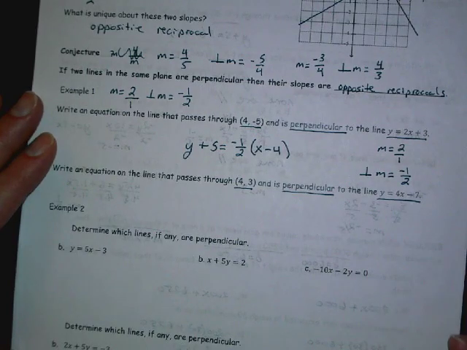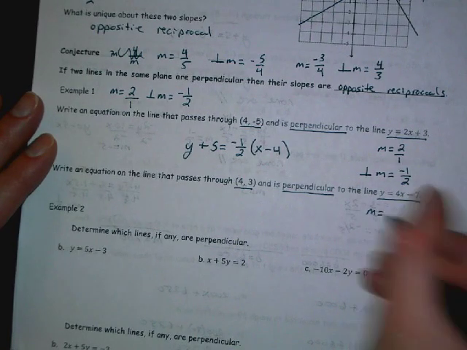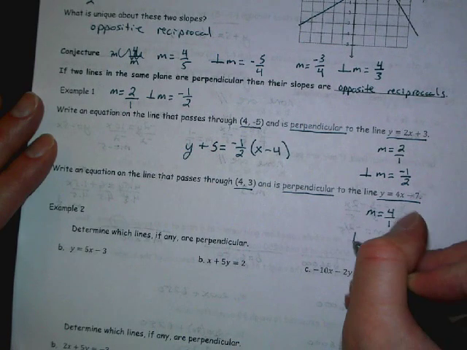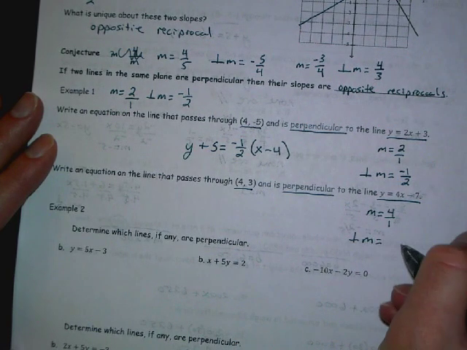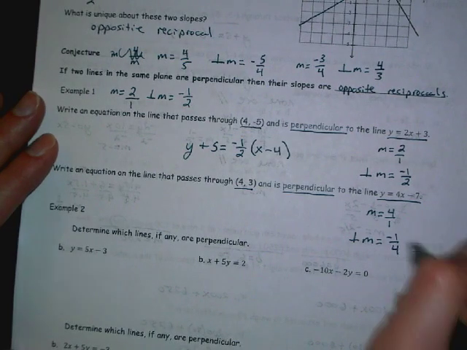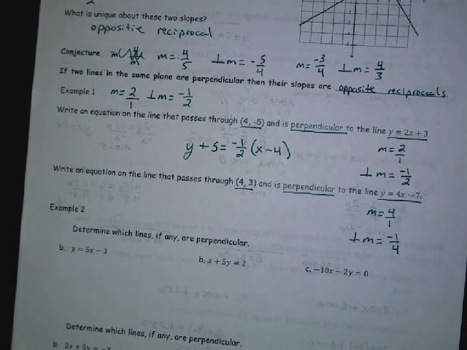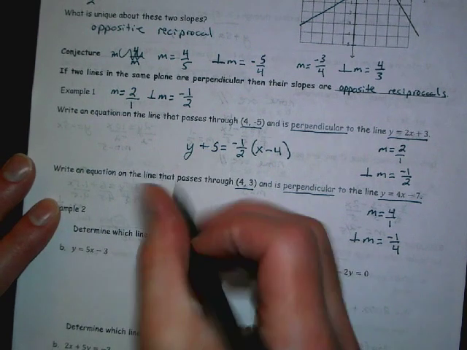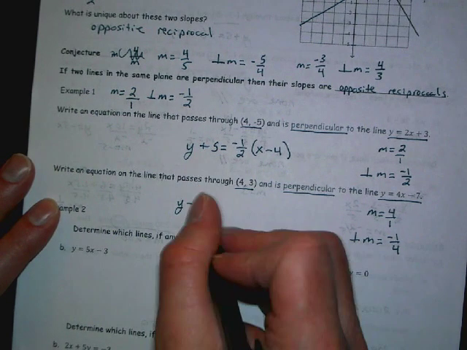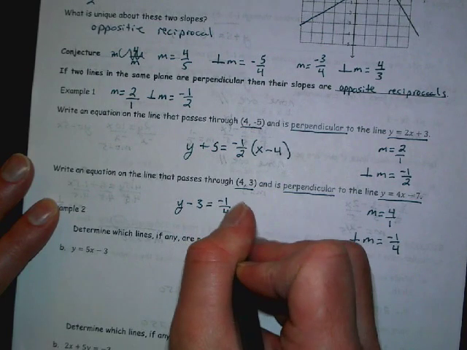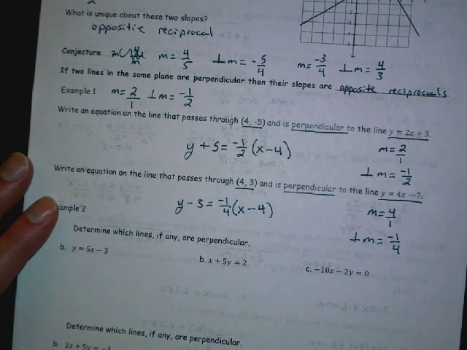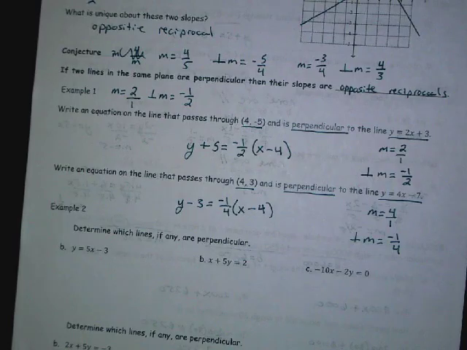Okay, same thing on the next one. So if we want an equation of a line that goes through the point 4,3 and is perpendicular to this line, y = 4x - 7. Okay, so what is the slope of that line? 4. So that's 4/1. So the perpendicular slope would be what? -1/4. Most forgotten part typically is the sign. Usually everyone remembers to flip it. Sometimes people forget to change the sign. So there's our slope. There's our point. So we'd have y minus 3 equals negative 1 over 4, and then parentheses x minus 4.